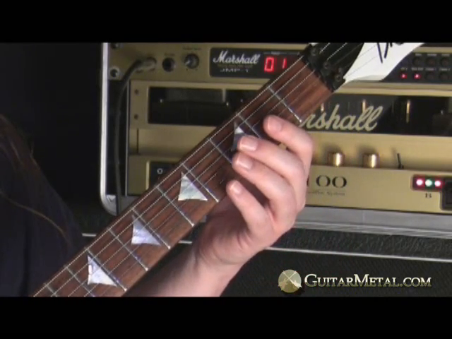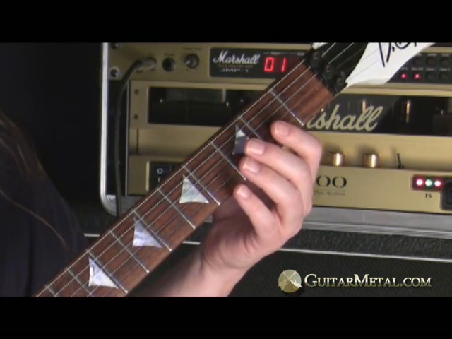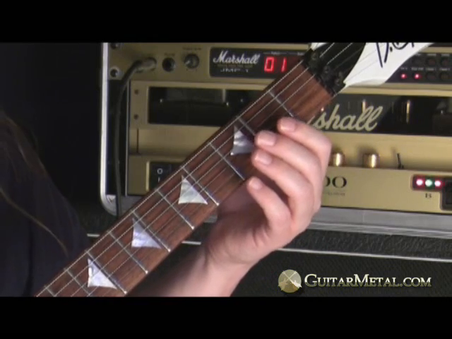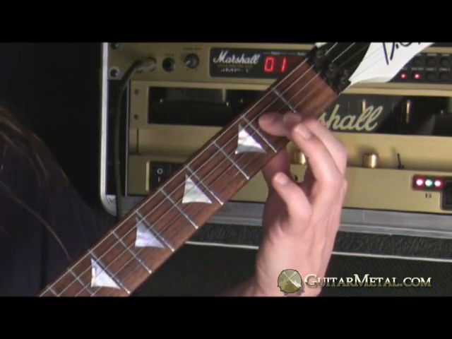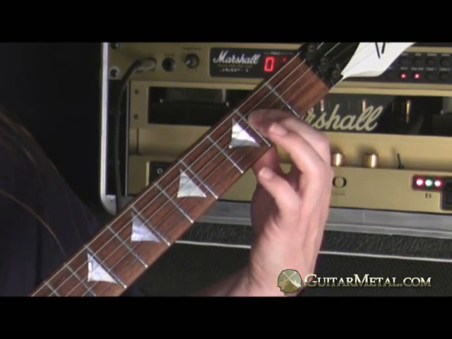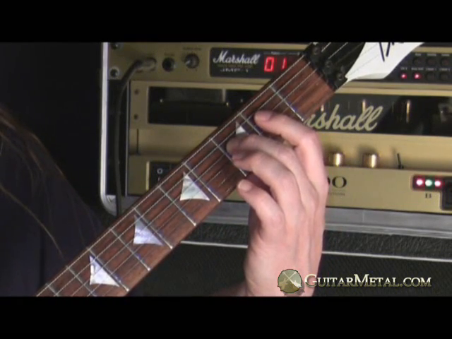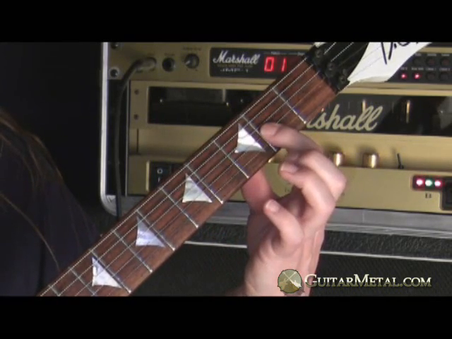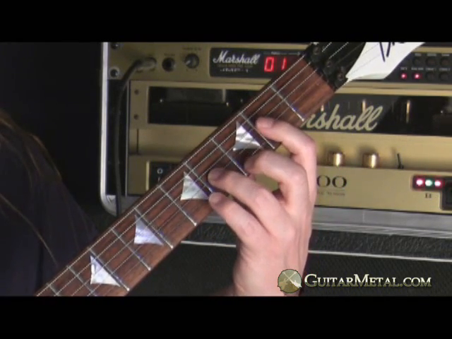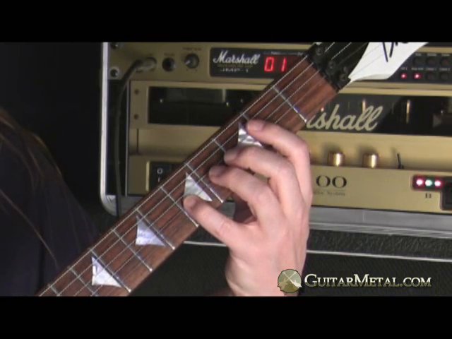Then the same pattern repeats on the D and G string, or the 2 center strings, 1 whole step above where you started previously. So you start here, E, F, G, A, B, C.